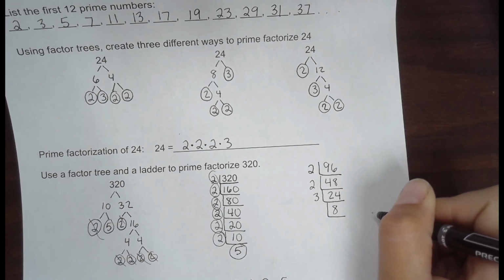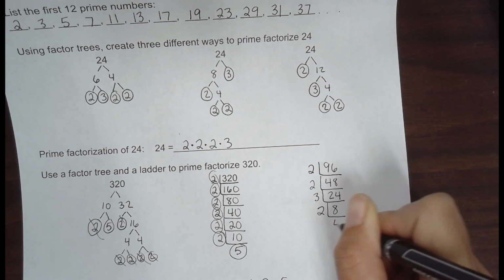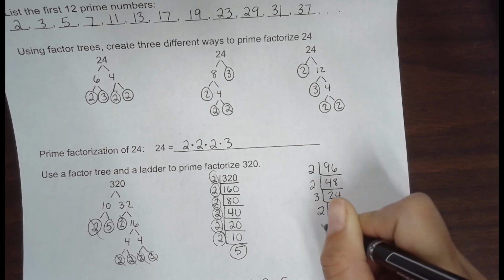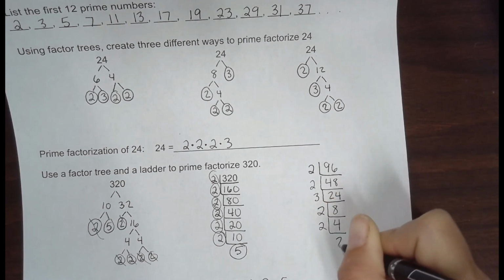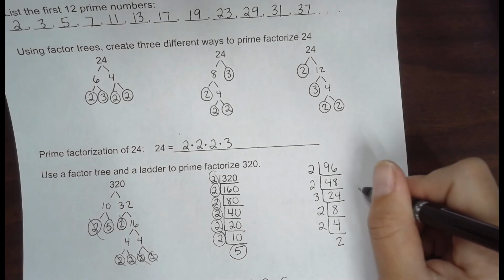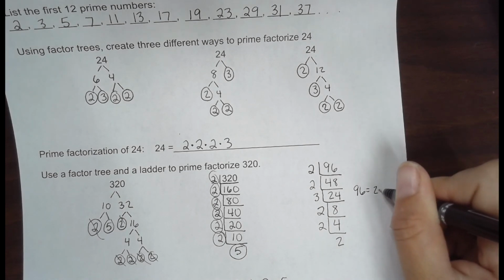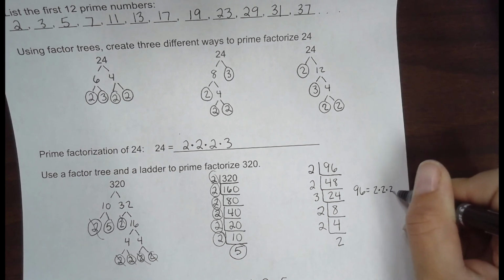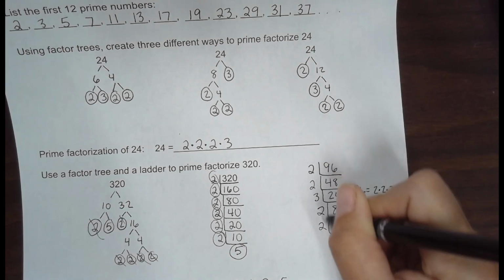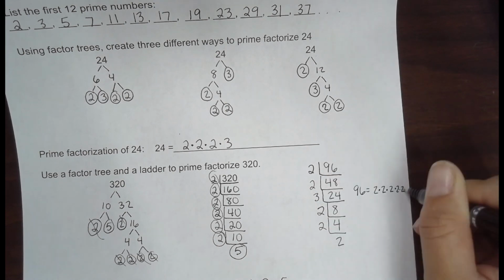And what goes into 8? Oh, 2 is a prime number. 2 will go into 8. So that would give me 4. I know 2 will go into 4. And that gives me a 2. Now that this at the bottom is a prime number, I know I'm done. So my prime factorization of 96 would equal 2 times 2 times 2 times, let's see, 1, 2, 3, 4, 5 times 3.